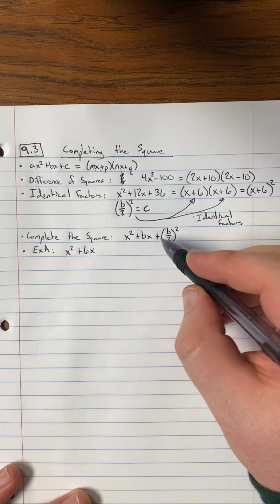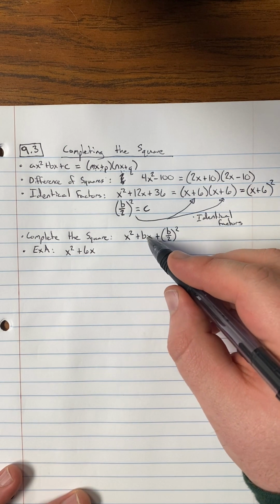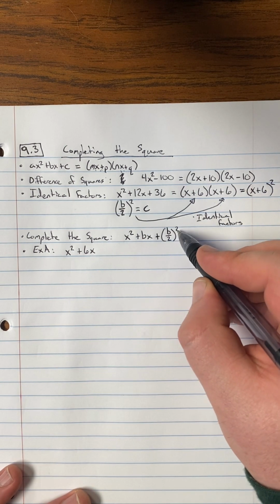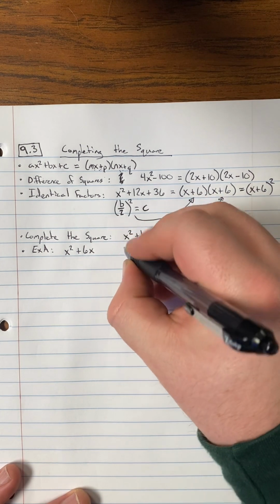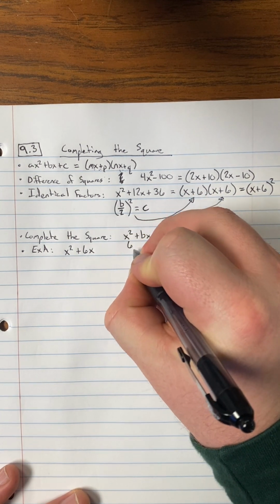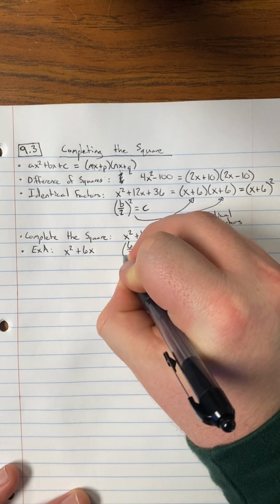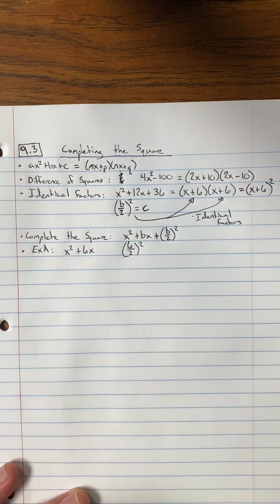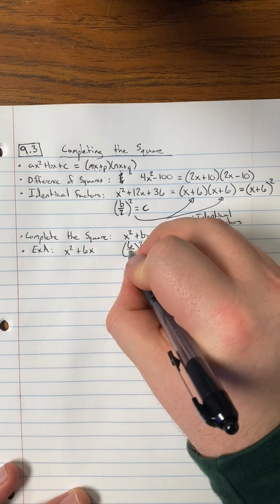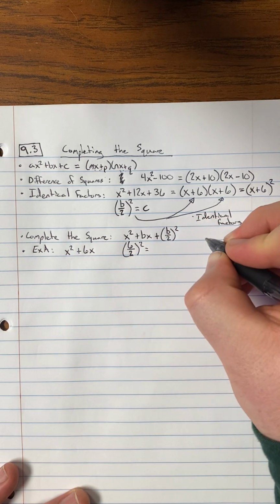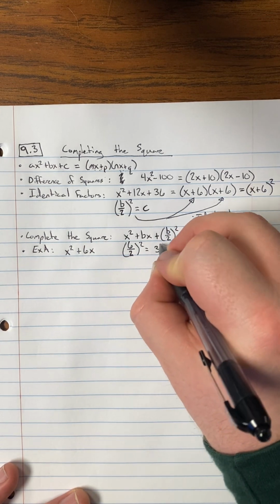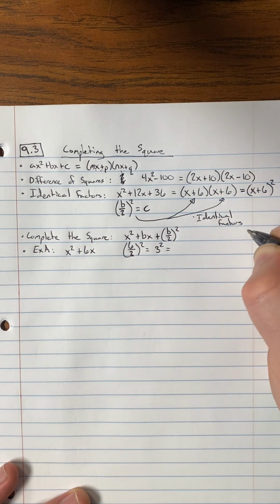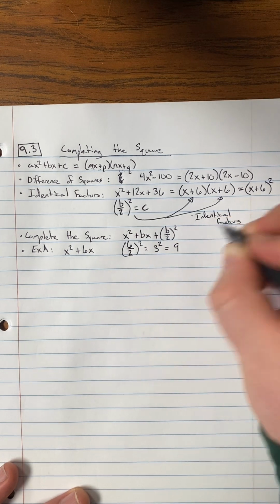Well, just like it shows here, I need to take the b value, 6, cut it in half, and square it. So now I end up with 3 squared, and 3 squared ends up being 9.